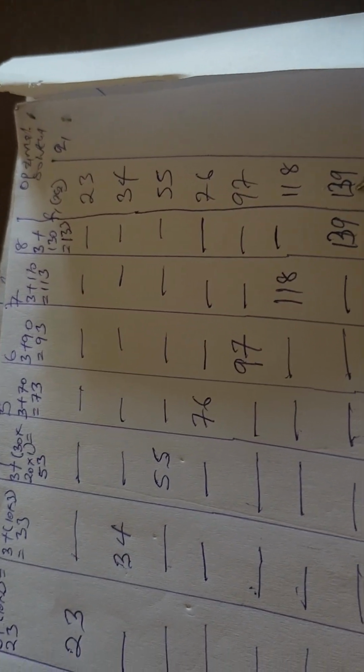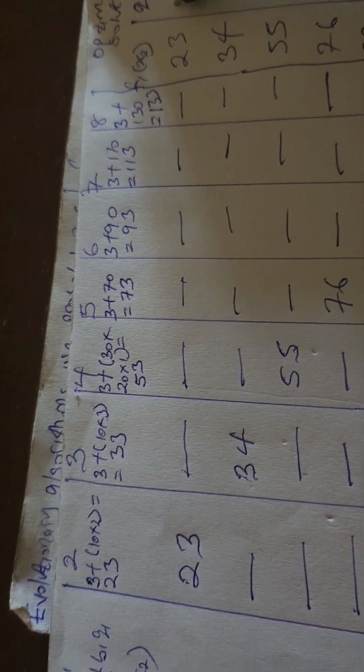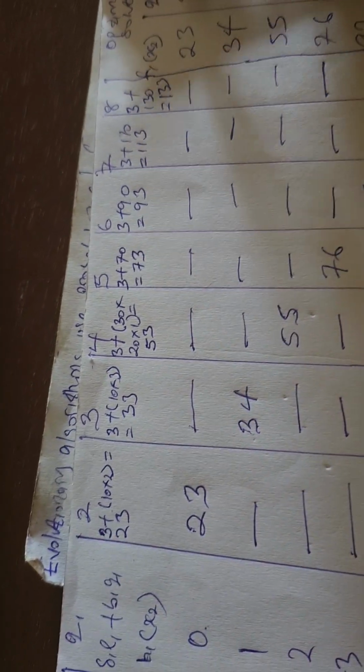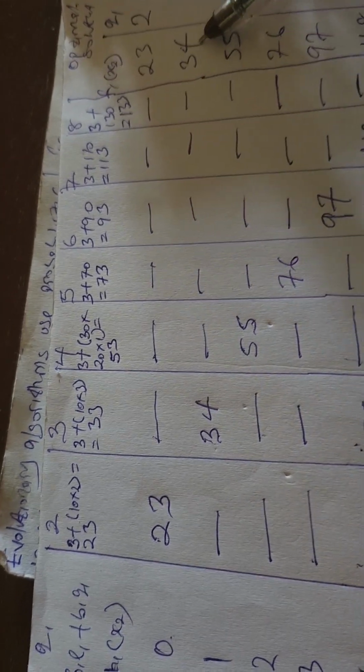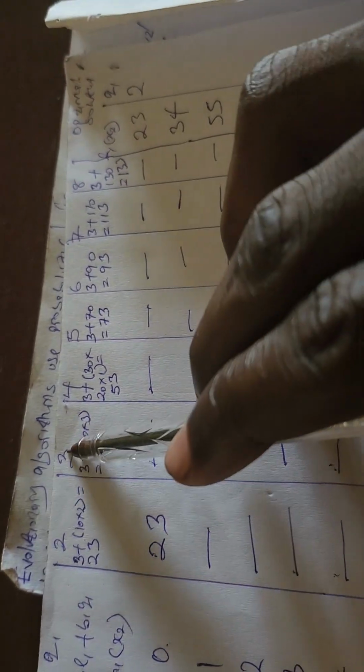So having obtained the minimum costs, the optimum solution now. For when our cost is 23, what is the quantity purchased at that point? The quantity is 2. Understand? You have to write it here. At when we obtain the minimum cost of 34, the quantity purchased is 3.